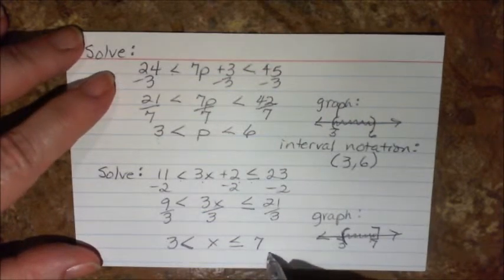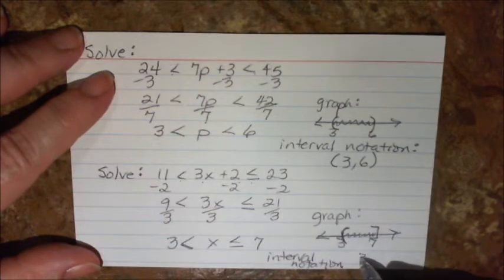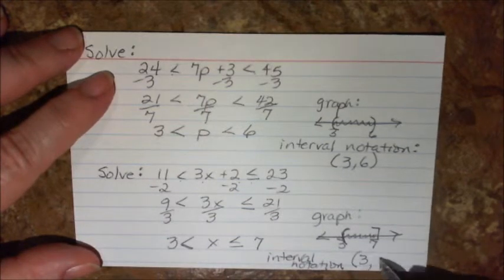Then the interval notation opens with 3 and a parentheses, closes with 7 and a bracket.